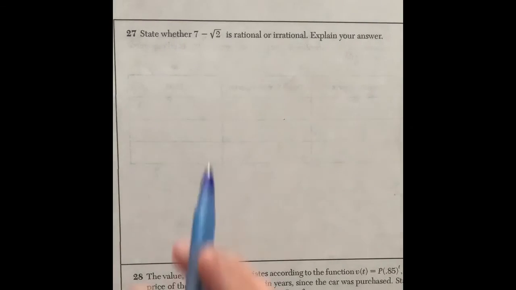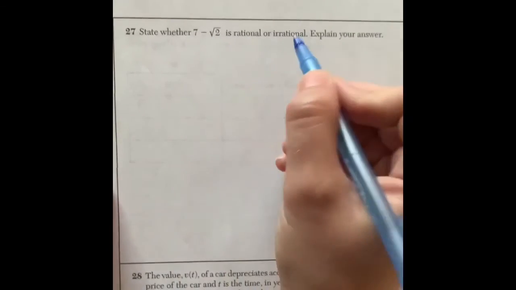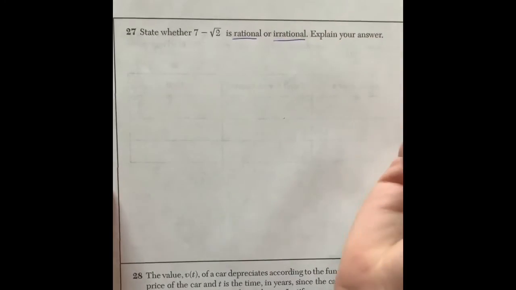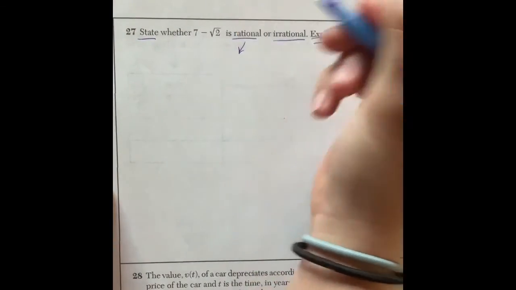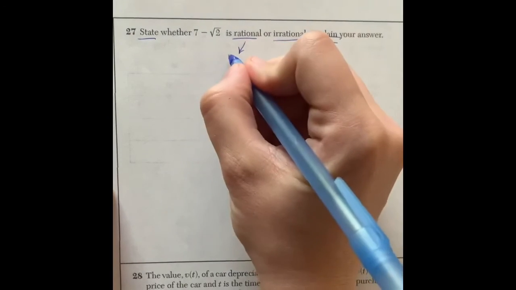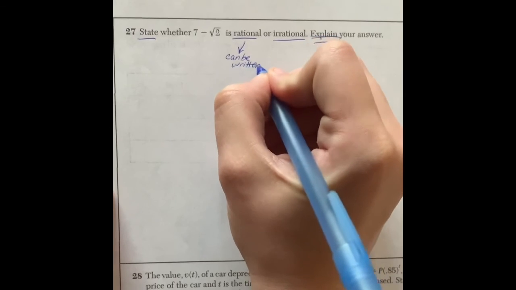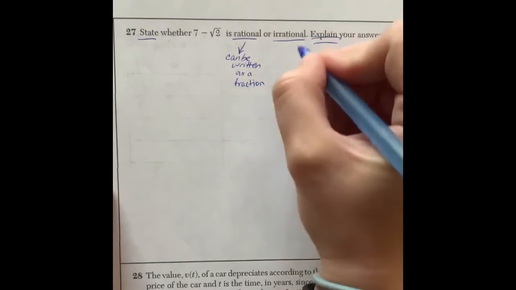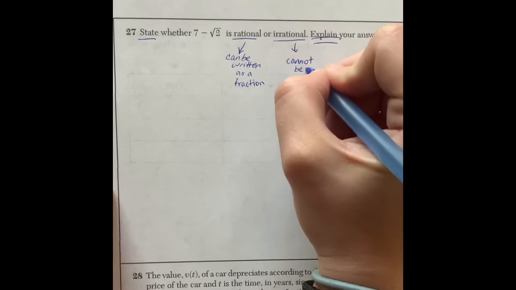Number 27. State whether 7 minus the square root of 2 is rational or irrational. Explain your answer. So rational and irrational are huge keywords here, and then we have to explain. Rational means that it can be written as a fraction. And irrational means that it cannot be written as a fraction.